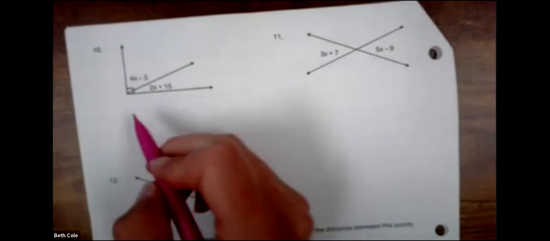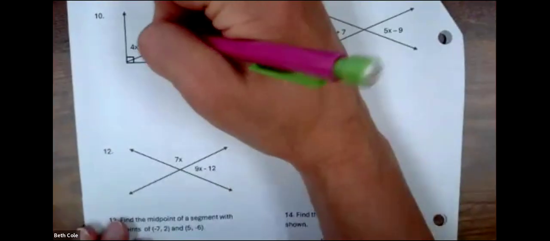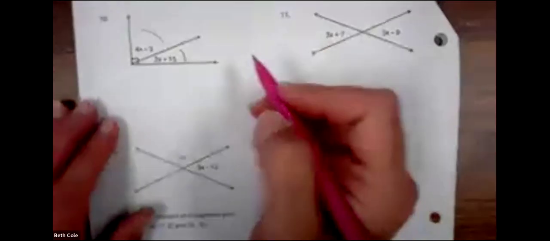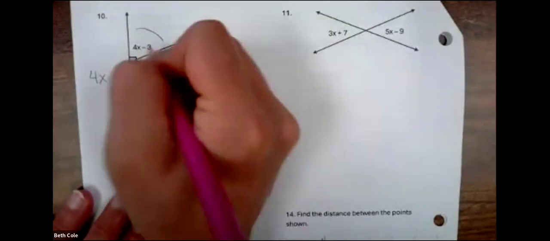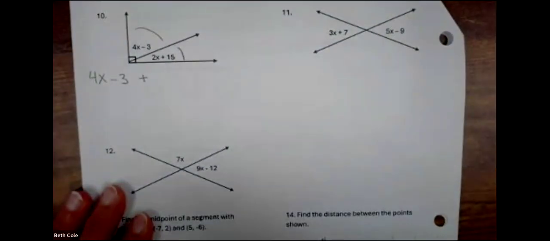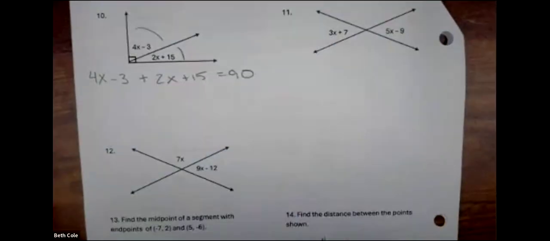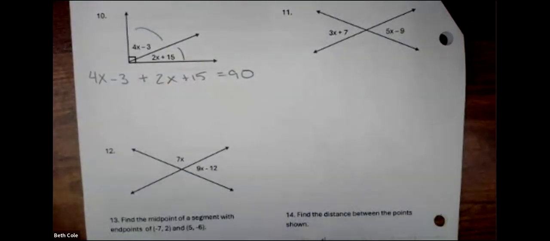All right, here we're going to have to do some algebra 1. So we're going to see who remembers their algebra 1. Little square is worth 90. So what you're going to do is add these two together and make it equal to 90. This one involves a little writing. You can't just put it in the calculator. 4x minus 3 plus 2x plus 15 equals 90. You have to care now. Next class, it'll be too late.